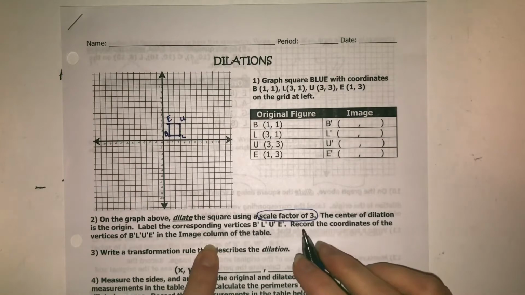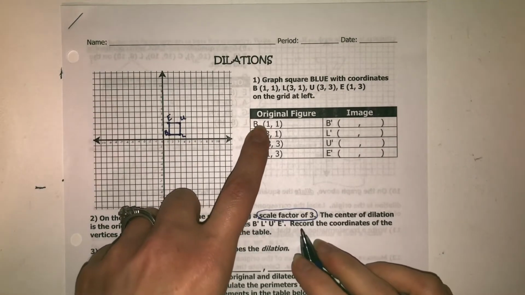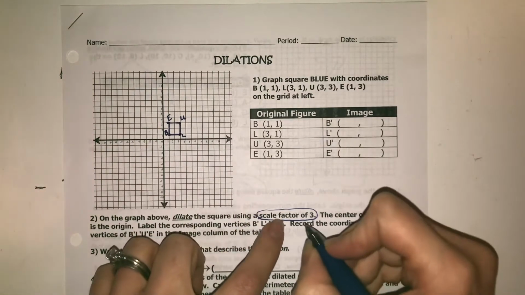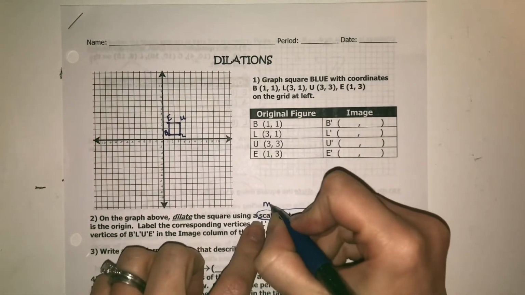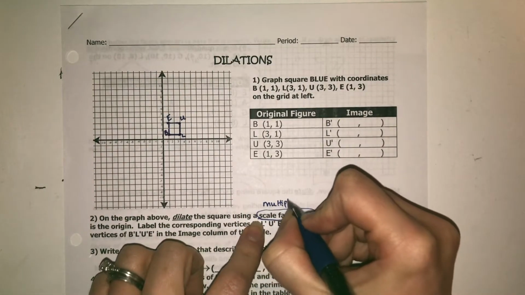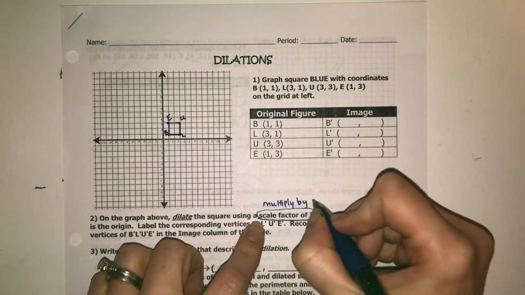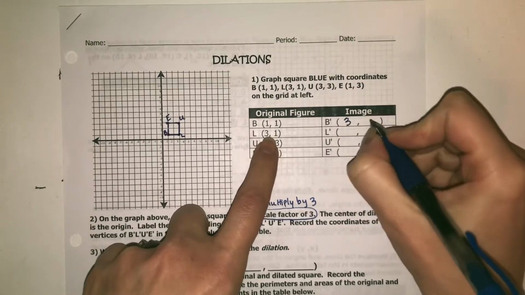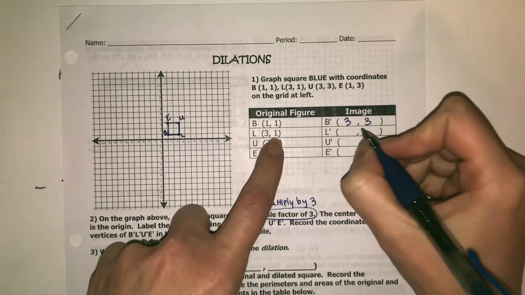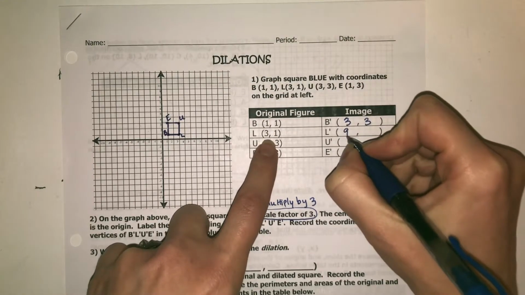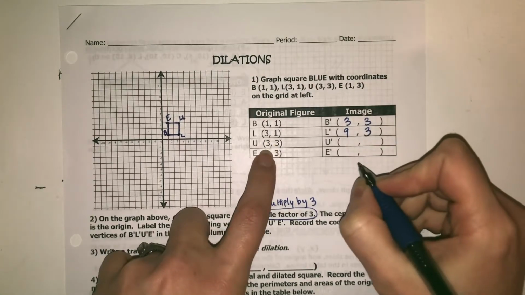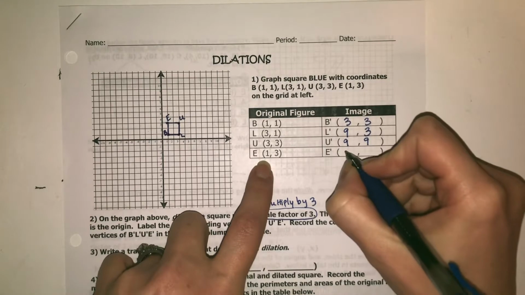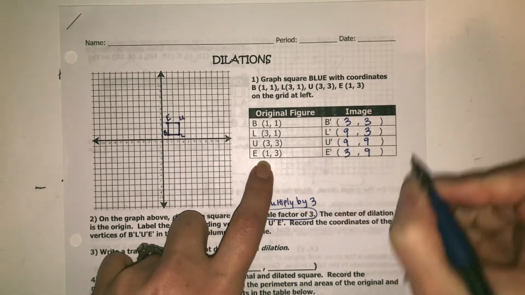I'm going to actually start by multiplying the coordinates and then plot them. So everything is going to get multiplied by 3. Both the x's and the y's. So 1, 1 will become 3, 3. 3, 1 will become 9, 3. 3, 3 will become 9, 9. And 1, 3 will become 3, 9.